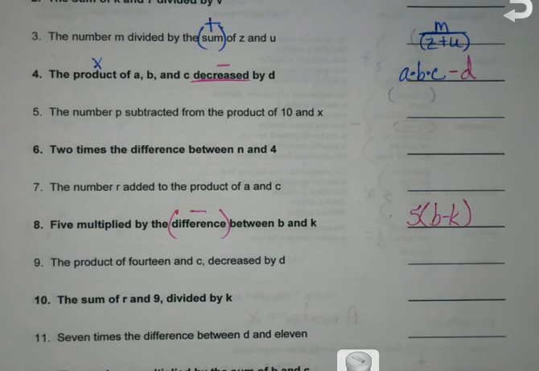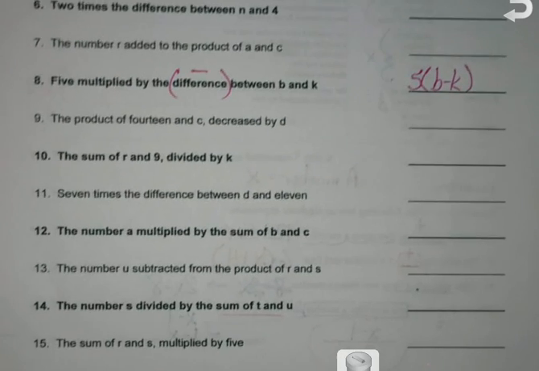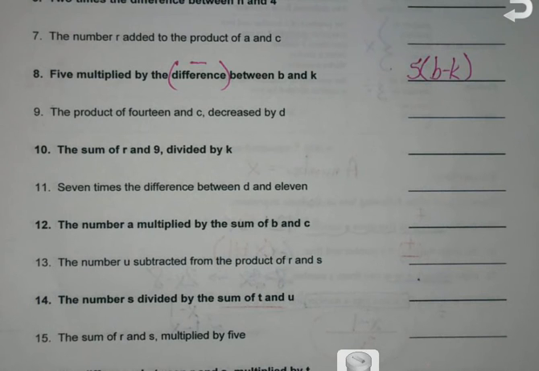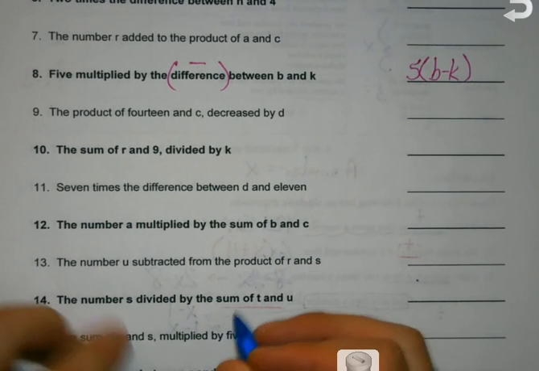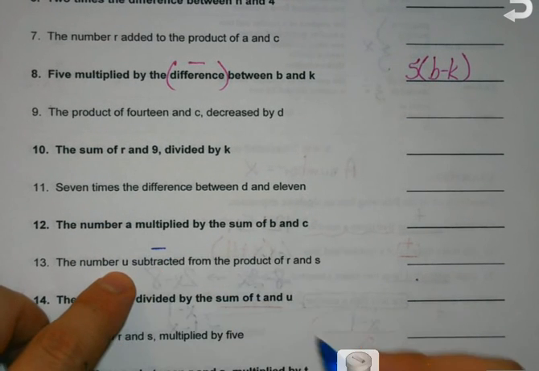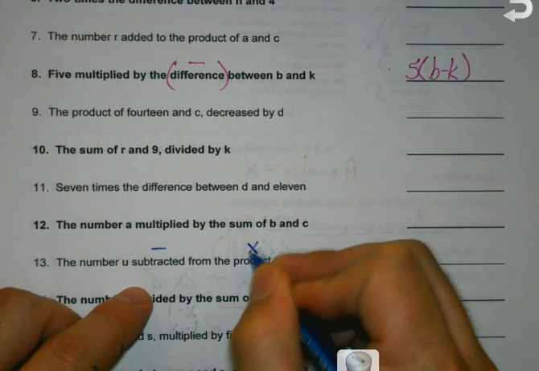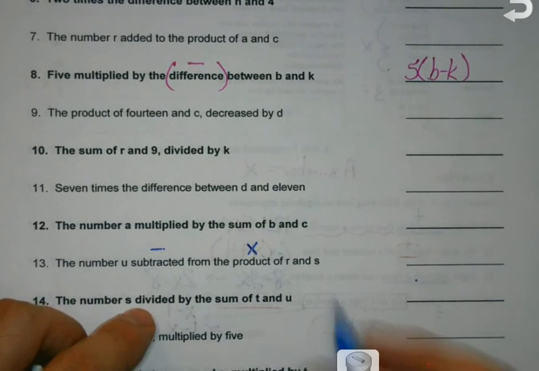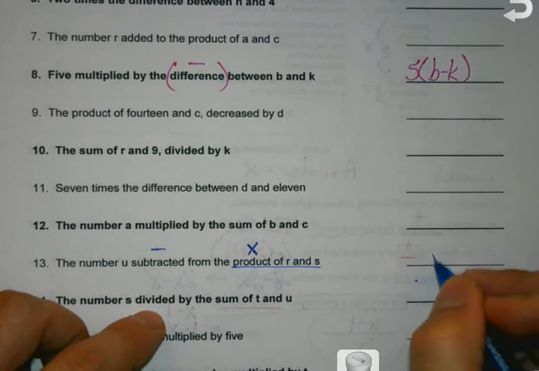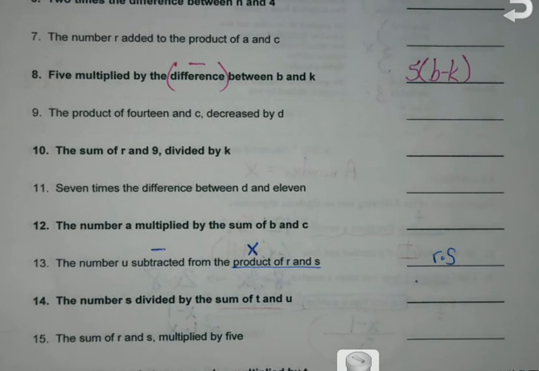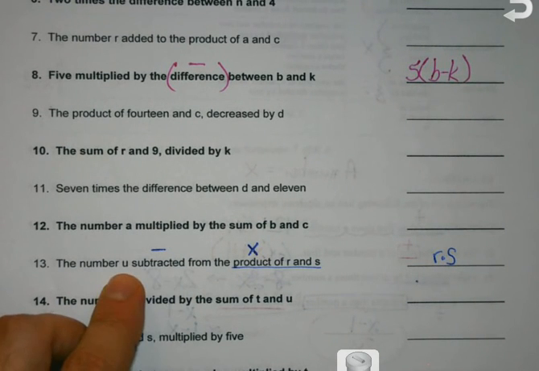Let's see. I'm going to buzz down a little ways here. Buzz down to 13. The number u subtracted from the product of r and s. Okay, let's see. Subtract we know is minus. Product we know is times. So the product of r and s we know is r times s. But the question becomes, we're subtracting u from it.